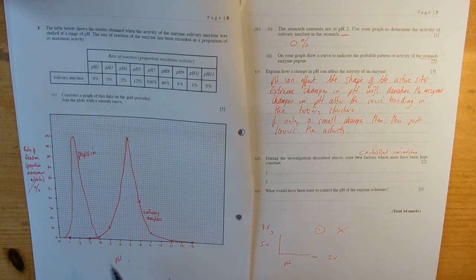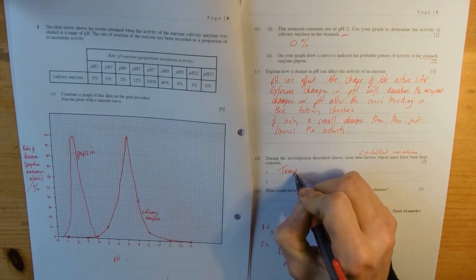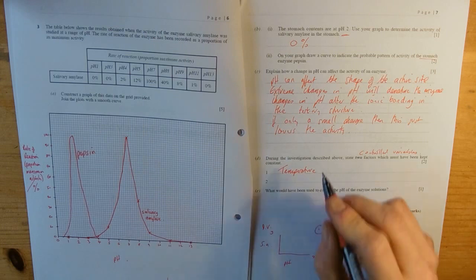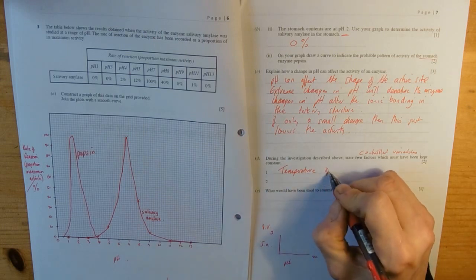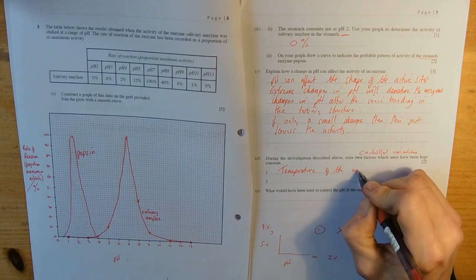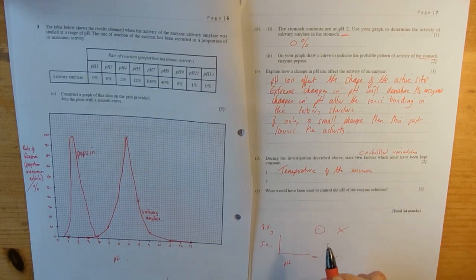For example, if we did our salivary amylase at 30 degrees and then on the next day we did our pepsin experiment and it was only 20 degrees, well that could have had an effect. So things like temperature of the mixture, temperature of the enzyme, and also the concentrations.